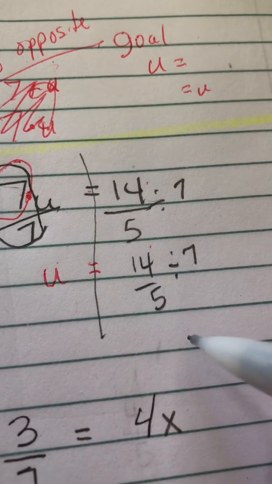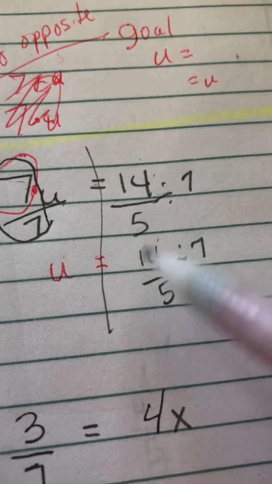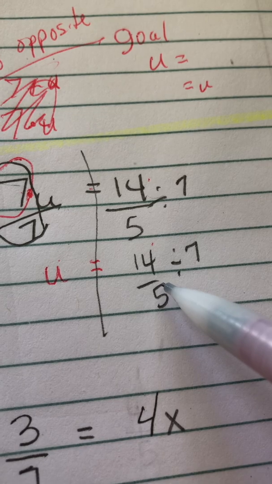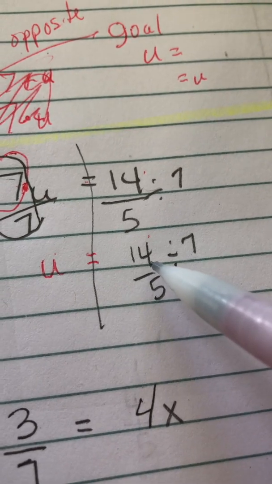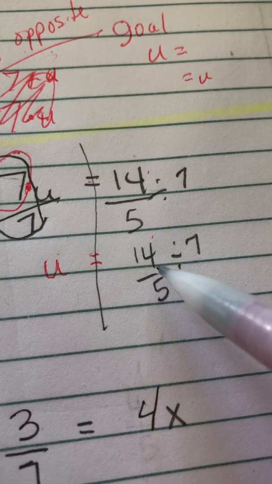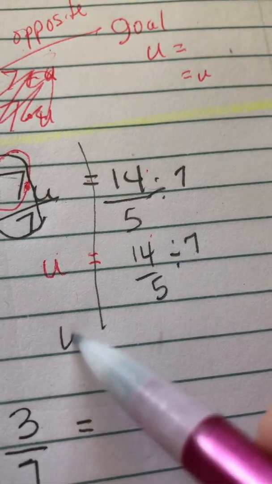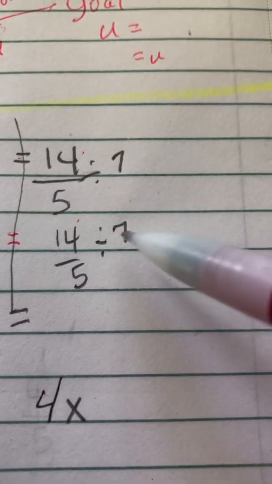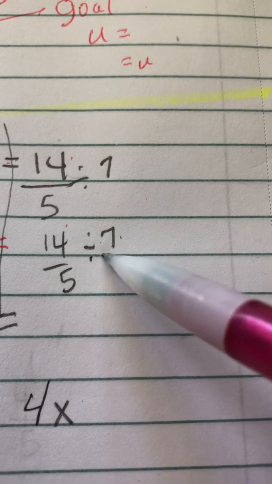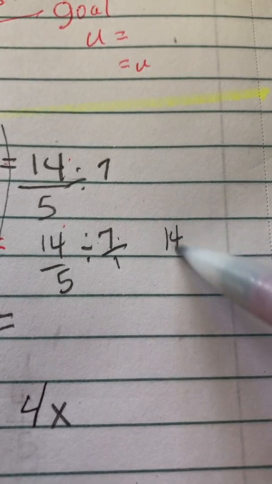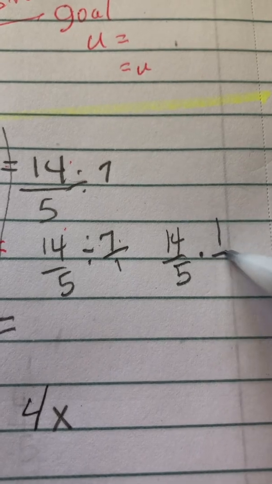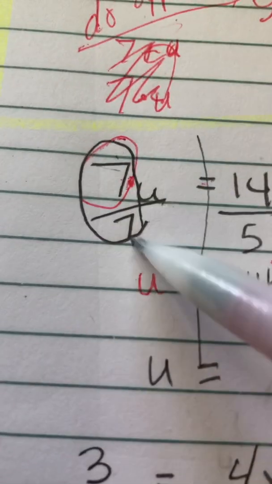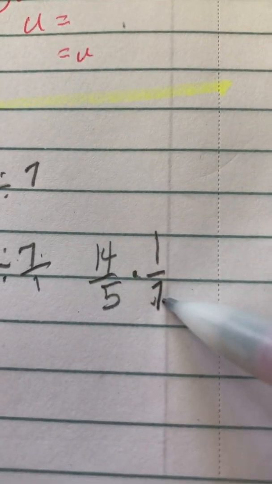And I noticed in the directions they give you the explanation of how to divide fractions. Really, you can use your calculator and just pop it in there. And if you don't know how to use your calculator with fractions, please contact me immediately because I really want to show you how to do that. But the long way to do this, to say u is 14 over 5 divided by 7, is that we turn division into multiplication. So we're going to think of this as 7 over 1, and then we can flip the second fraction. So it becomes times 1 over 7. Dividing by 7 is the same as multiplying by 1 over 7.